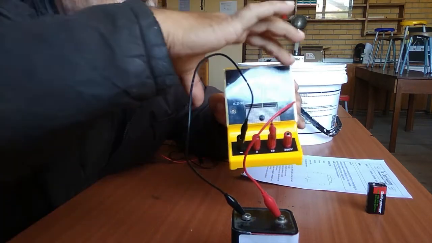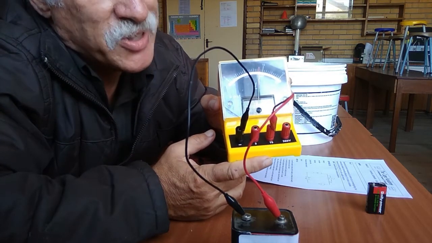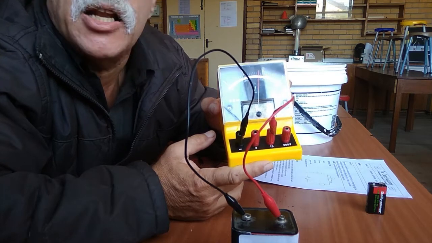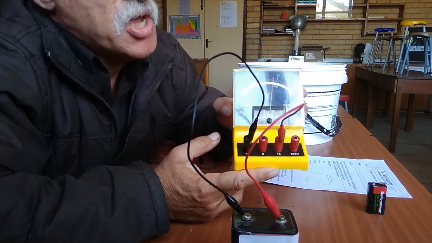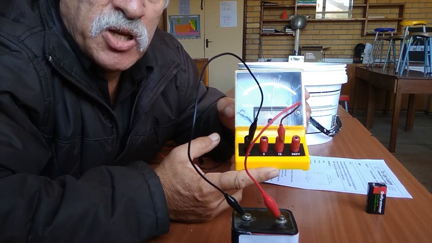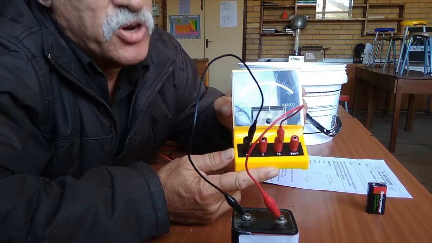If we were to stick an ammeter in, an ammeter has negligible resistance, meaning very little resistance, and a voltmeter has infinite, meaning very high resistance.